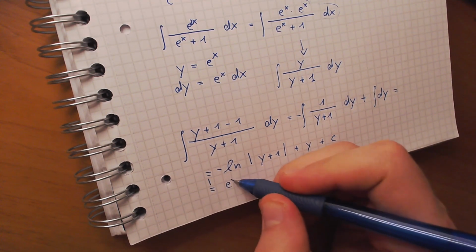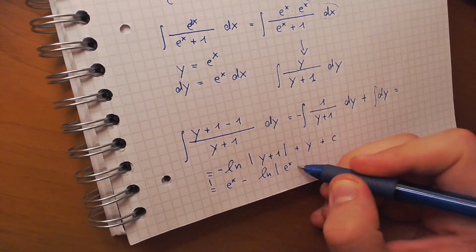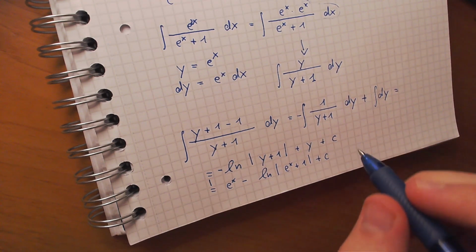So we get e to the x minus natural log of e to the x plus 1 plus c, and this is the final result.